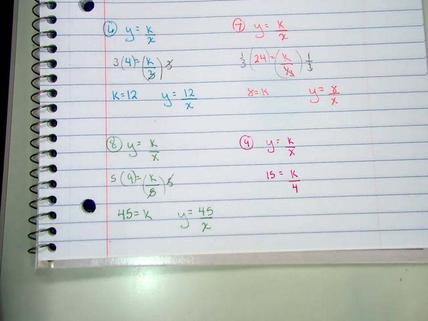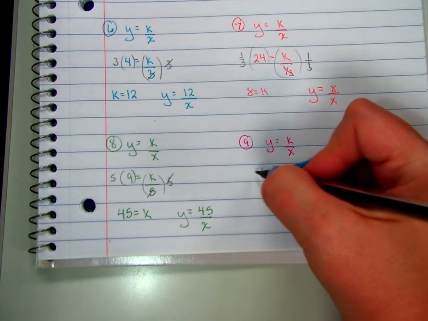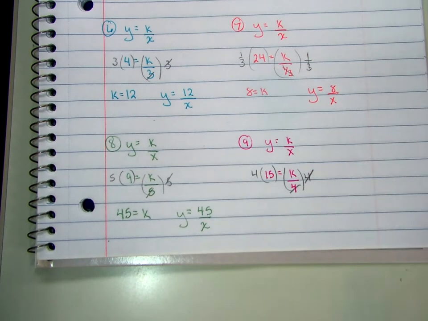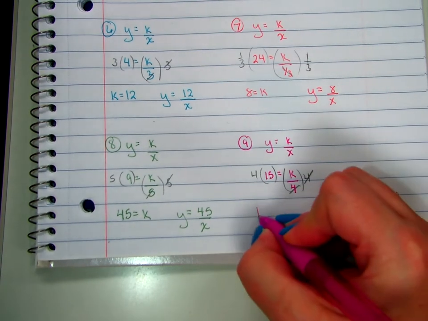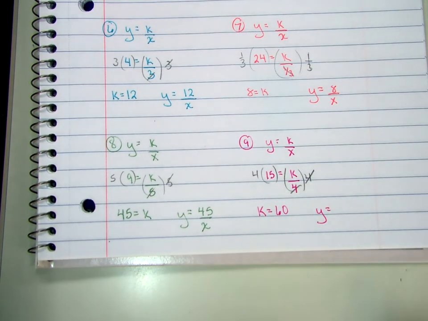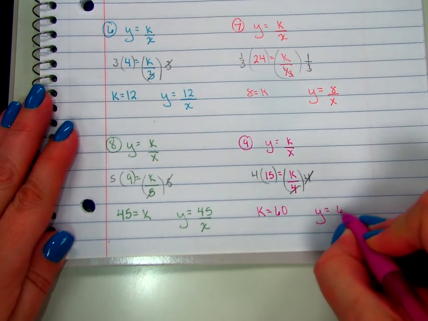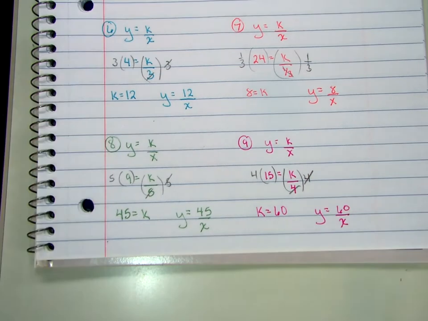How do I solve? You times it by 4. Multiply both sides by 4. 4 times 15? K equals 60. So my equation is y equals 60 over x.